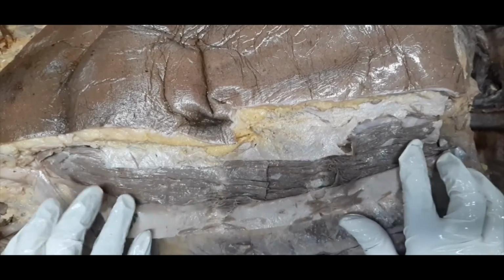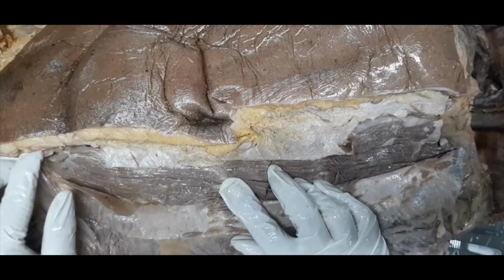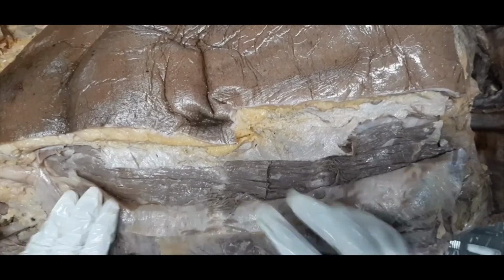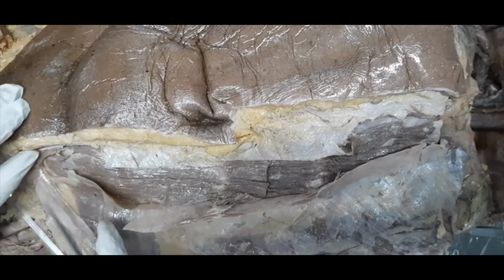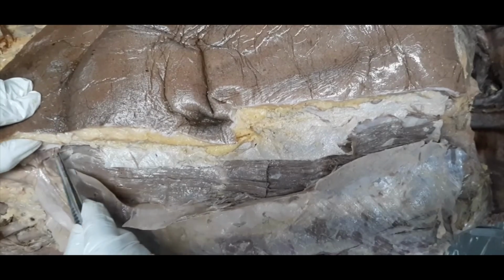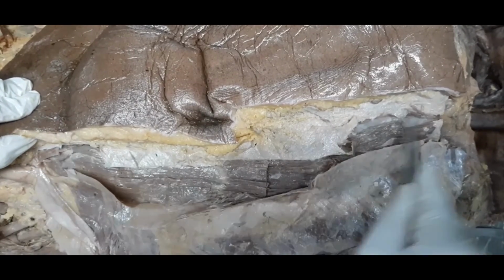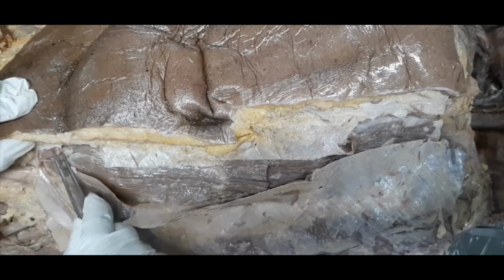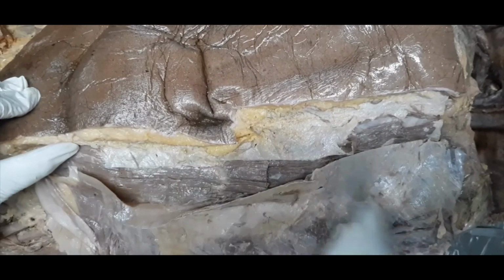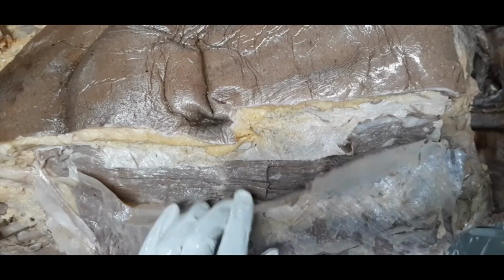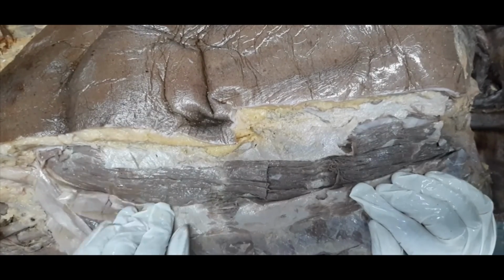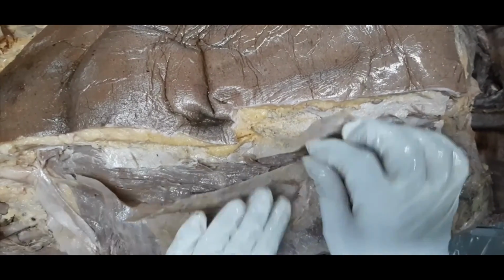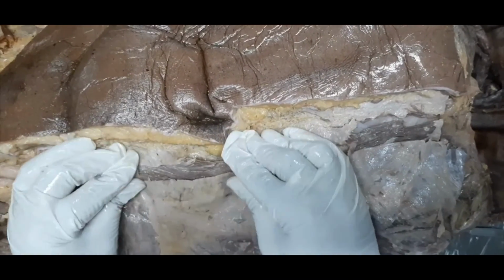So this is the rectus abdominis, and this is the pyramidalis muscle, a vestigial muscle of pyramidal shape, which gets attached onto the linea alba, the midline fibrous band from the xiphoid process to the pubic symphysis, and its contraction tightens the linea alba. I think this completes the dissection of the rectus abdominis muscle.